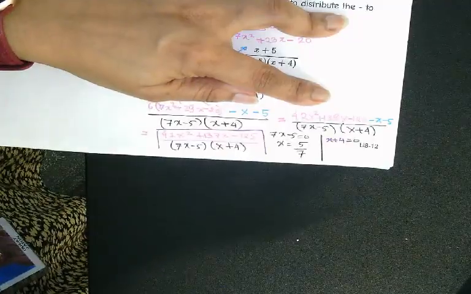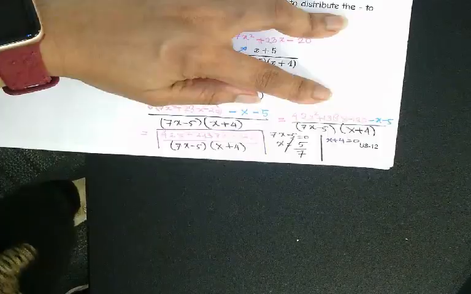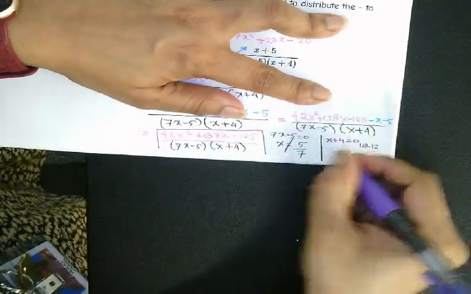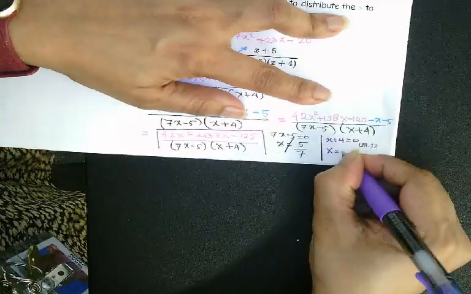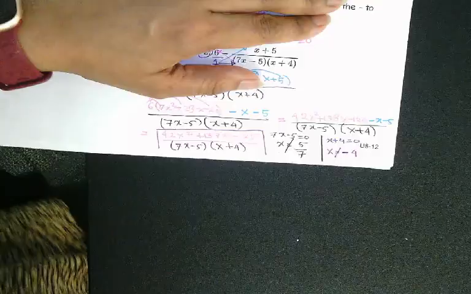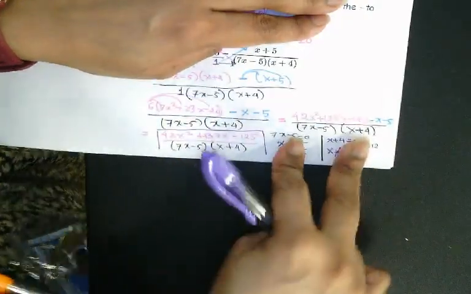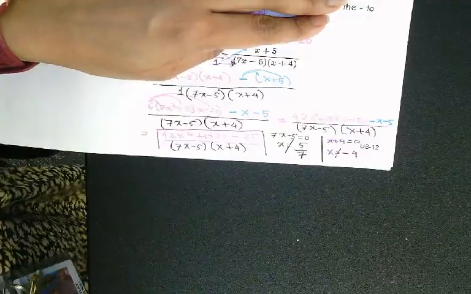And what should I do with it? Cross it out. When you get the x value, cross it out. Now the next one, again, x is going to be equal to negative 4, so we're going to cross it out. Those are your restrictions. That's my answer. These are my restrictions. Question?